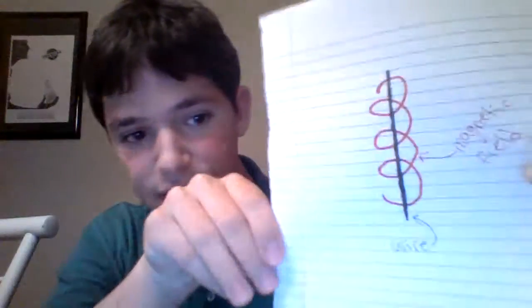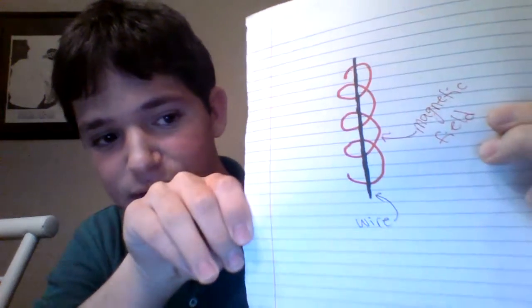To determine the direction of the field, use the first right-hand rule. Since you know the direction of the current, you can, with your thumb pointing in the direction of the current, wrap your fingers around the wire, and the direction of your fingers is the direction of the magnetic field. Here's a diagram showing a wire and the magnetic field around it.